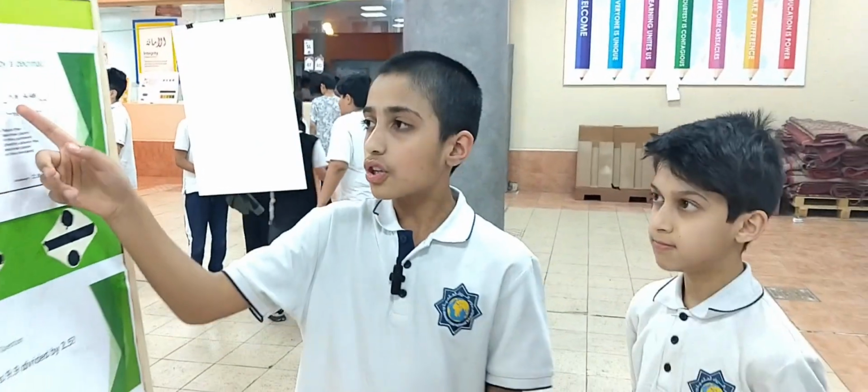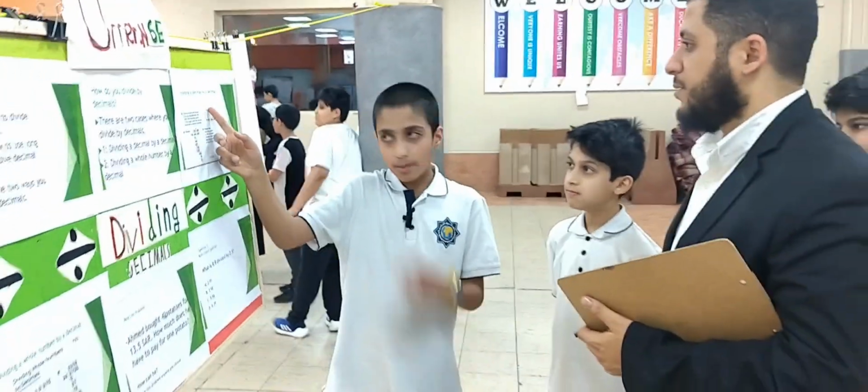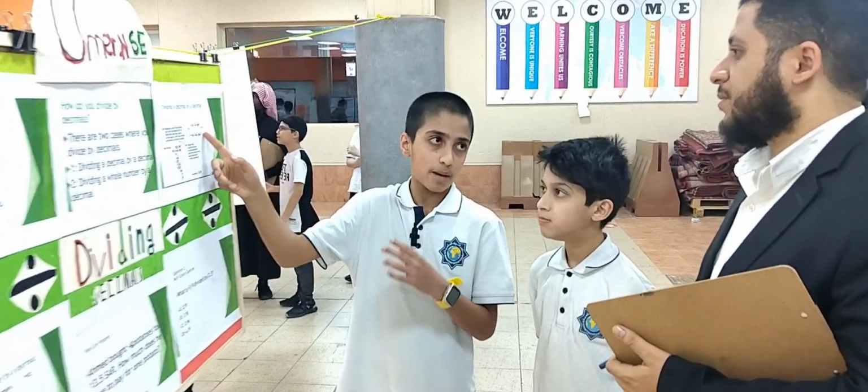Now, the divisor can never be a decimal, so we have to make it into a whole number. So we multiply by 10. But since we multiply by 10 here, we must multiply by 10 here.